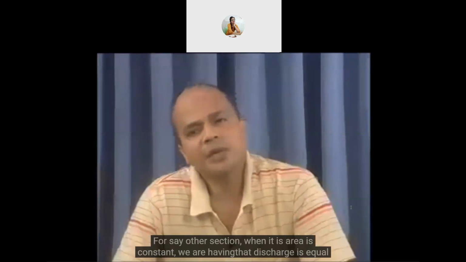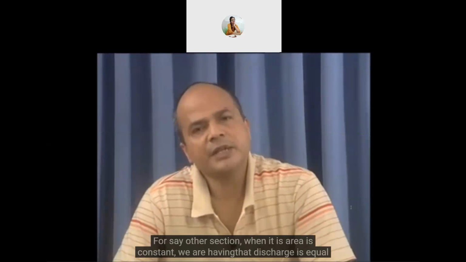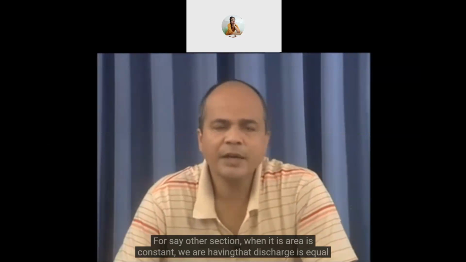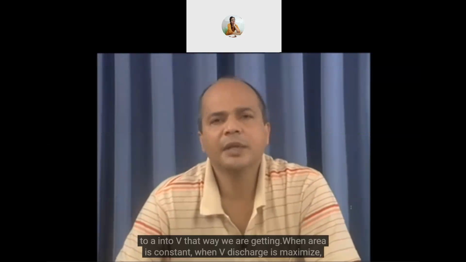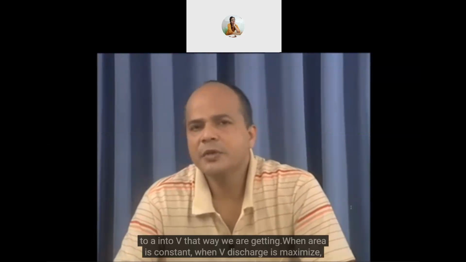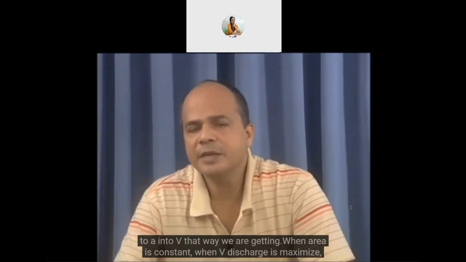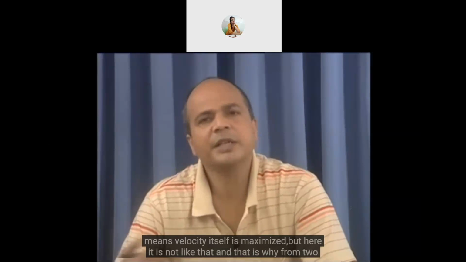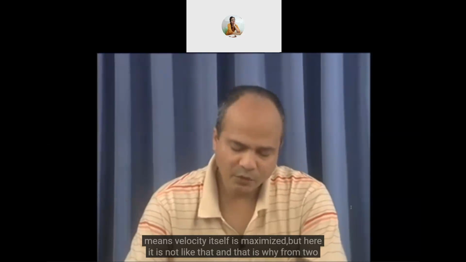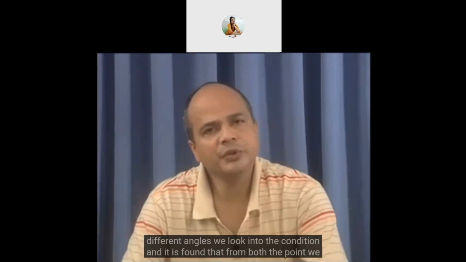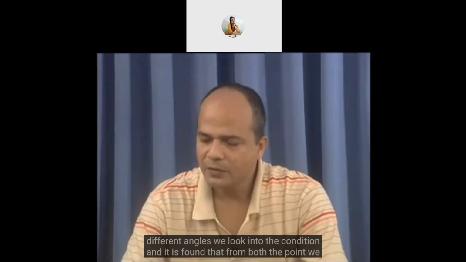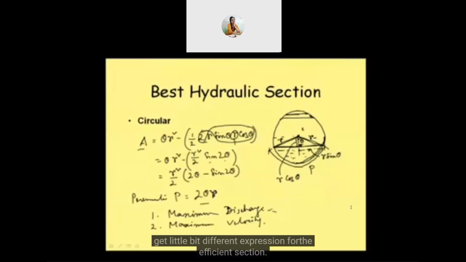Or say another section, when the area is constant, we have that discharge is equal to A into V. When the area is constant and discharge is maximized, it means velocity itself is maximized. But here it is not like that, and that's why we look into the condition from two different angles, and it is found that from both points we get a little bit different expression for the efficient section.